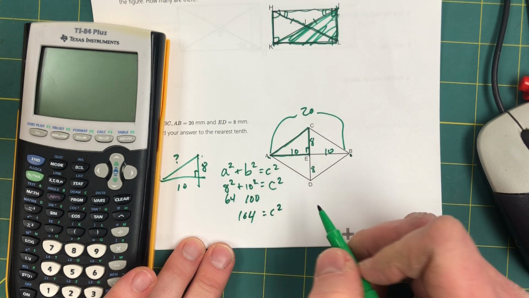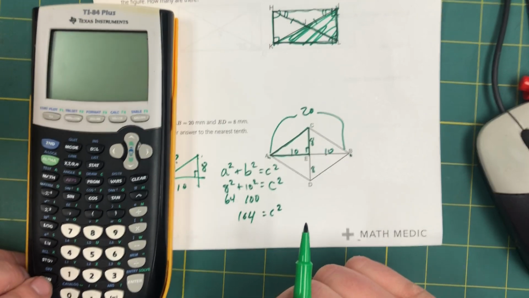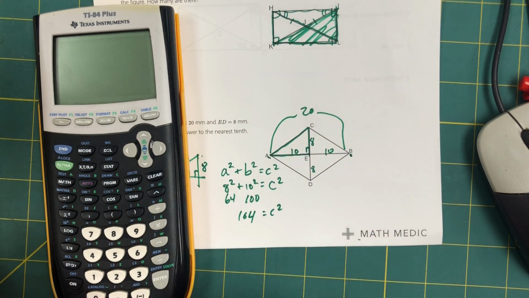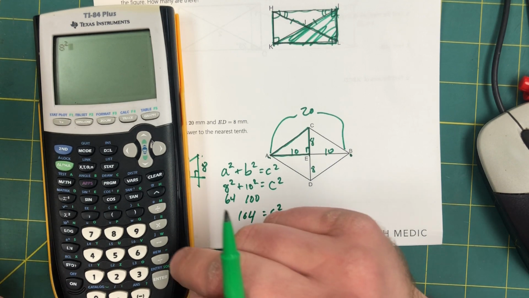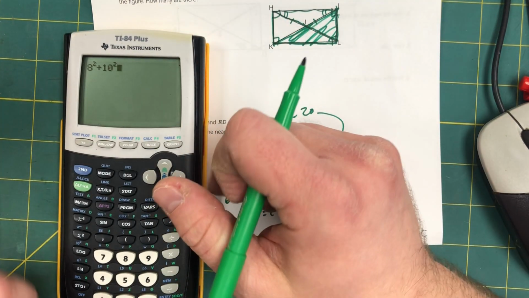and then take the square root of it. But if you want to use your calculator, first you got to drop everything on the floor. Yeah, sorry about that. So I'll do 8, remember that gets you squared. You can do 8 squared plus 10 squared. Like you can just do it in one step if you want.